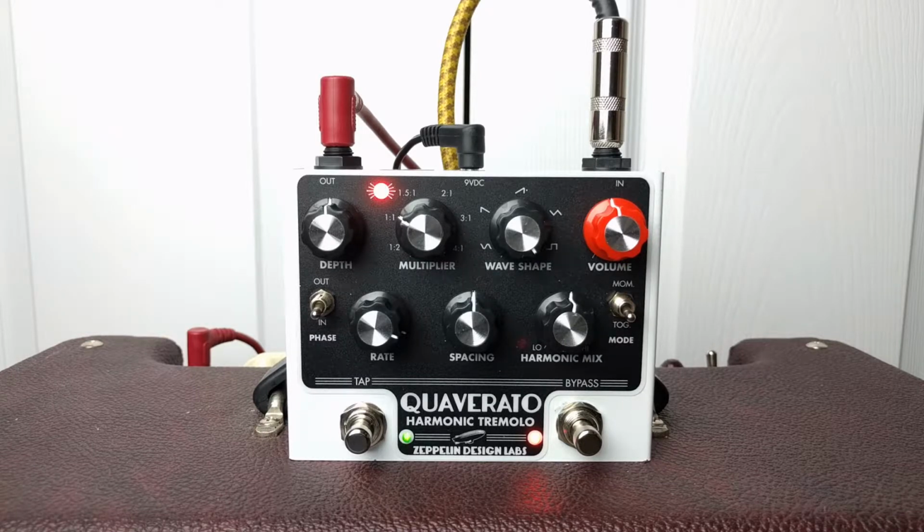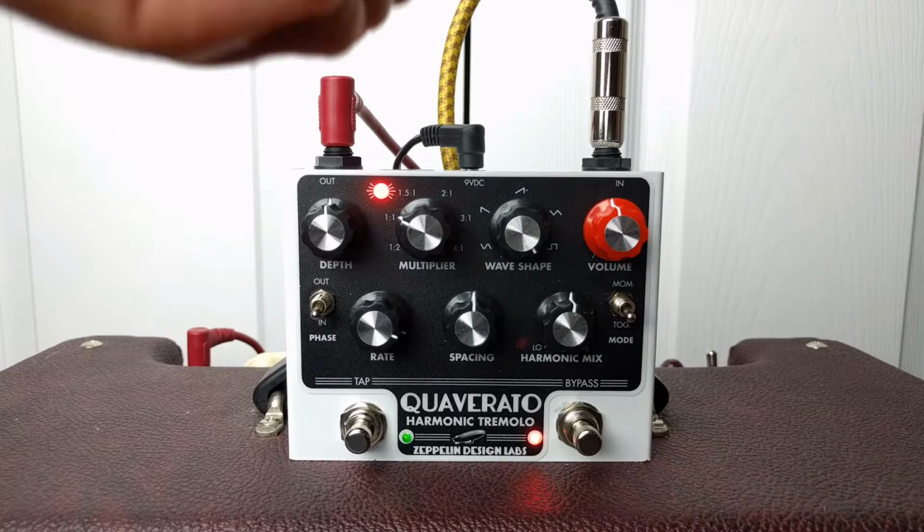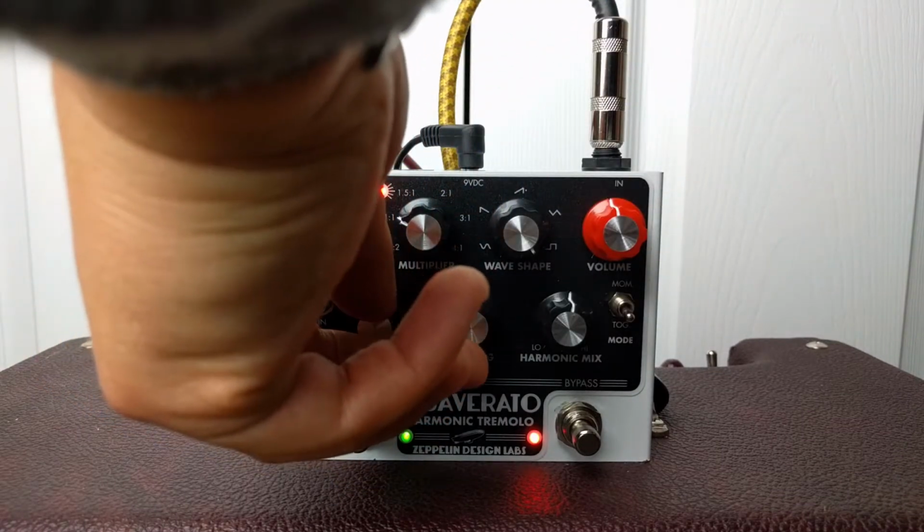Big fan of that choppy, fast sound there. So let's dial back the rate here, because I want to next look at spacing.